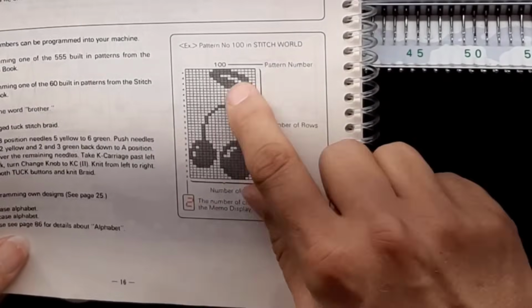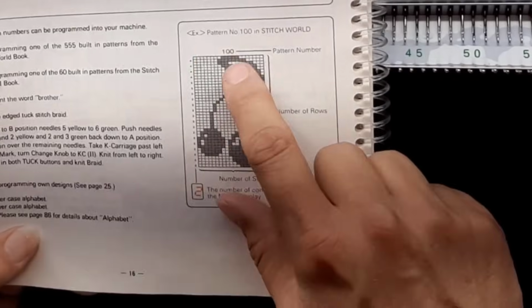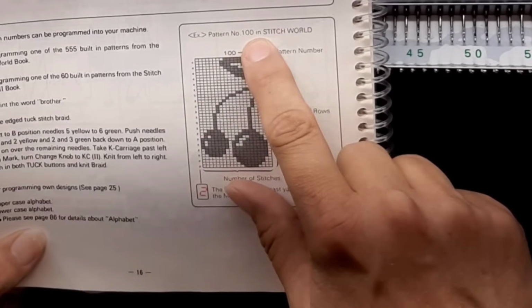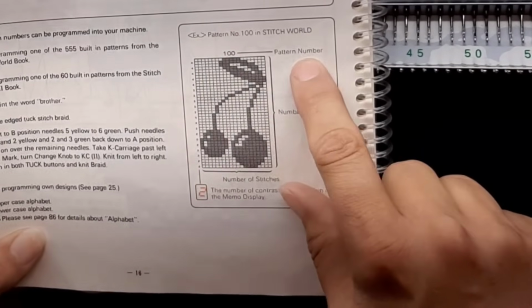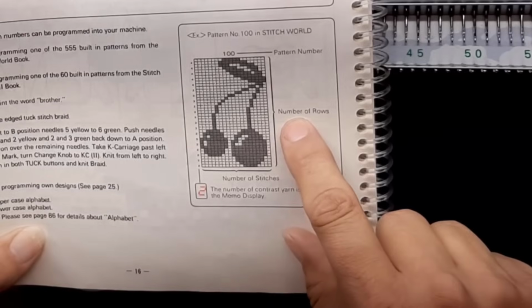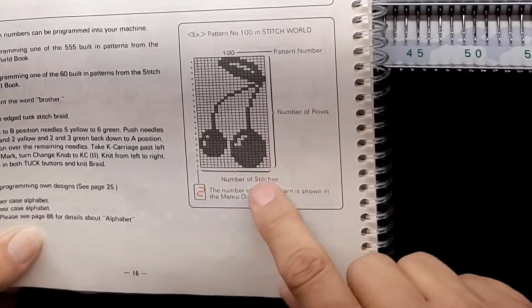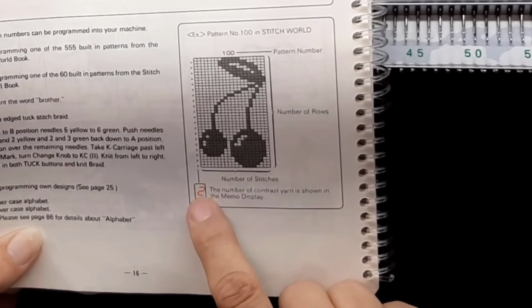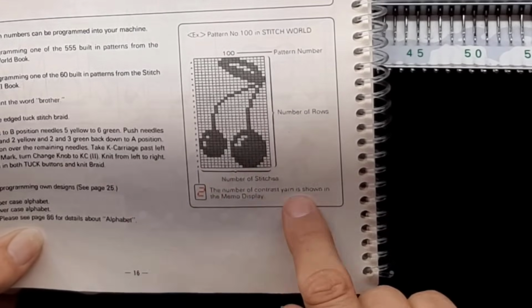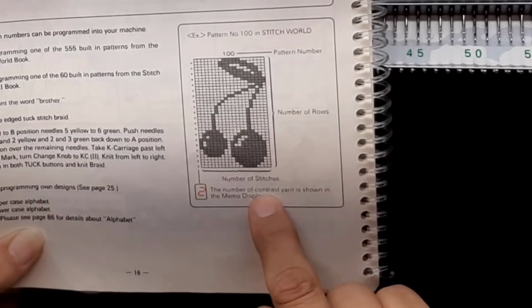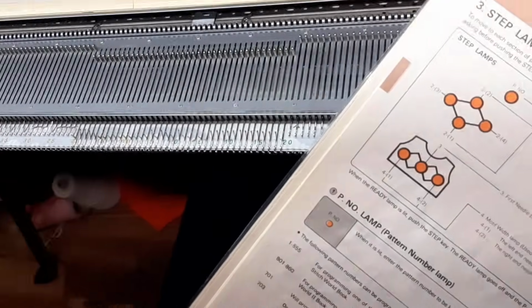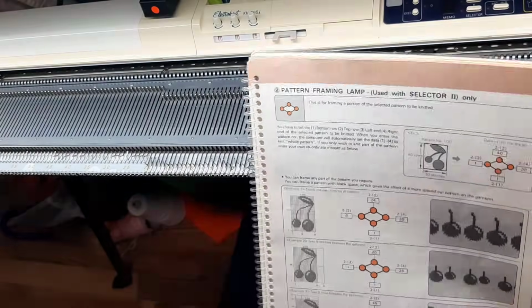This graphic says pattern number 100 in Stitch World. Pattern number 100, number of rows, number of stitches, and the number of contrast yarn is shown in the Memo display. Okay, I'm sure we're going to see that shortly. That's page 16.